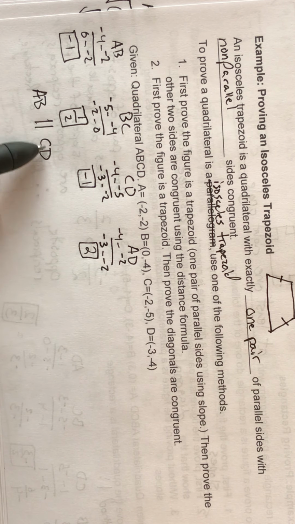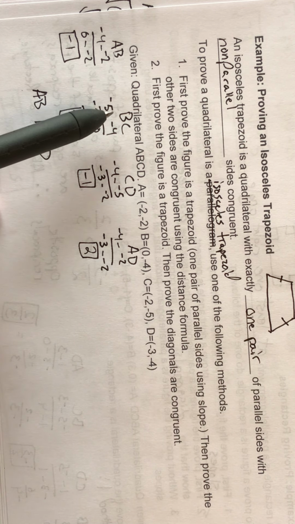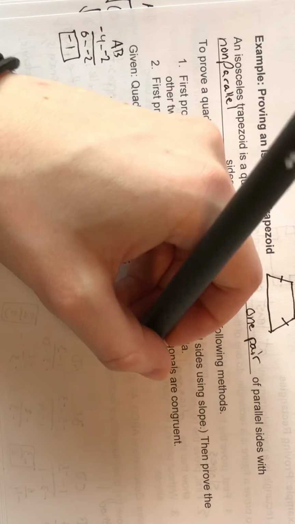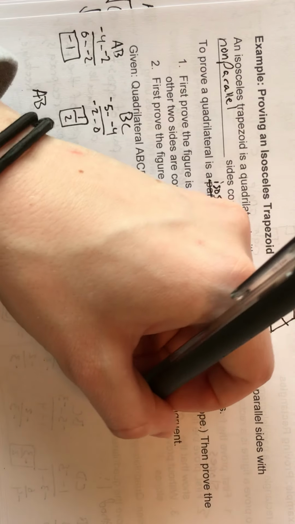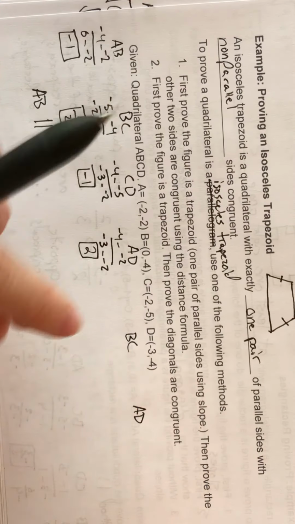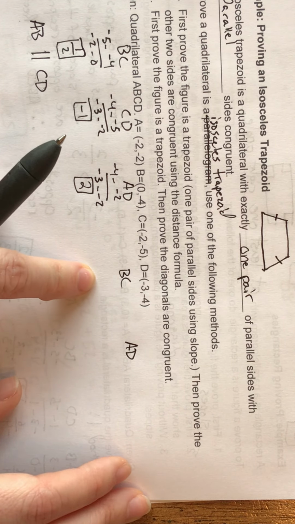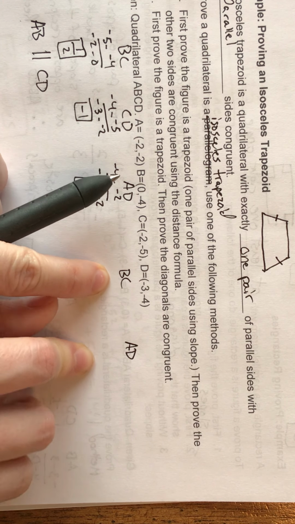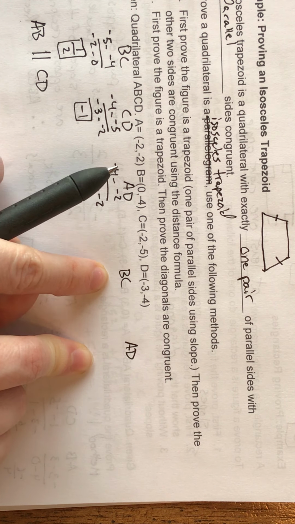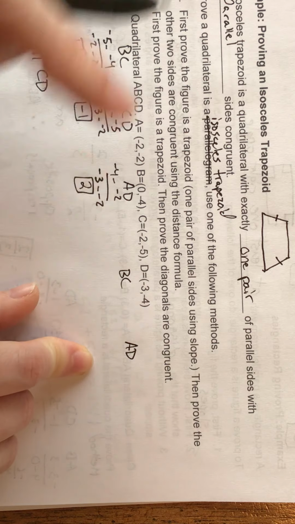So the other two sides that are not AB and CD are BC and AD. So we'll write those over here, BC and AD. And for BC and AD, we're going to use the distance formula to show that they're the same length, because that fulfills the other requirements of an isosceles trapezoid.